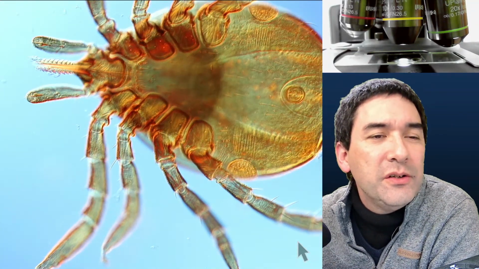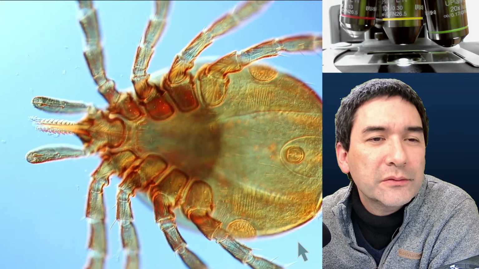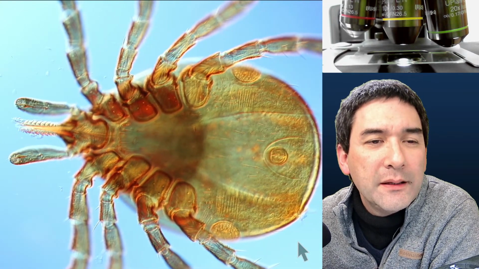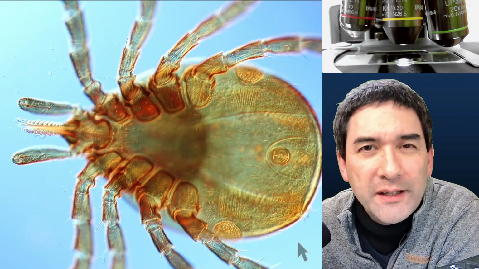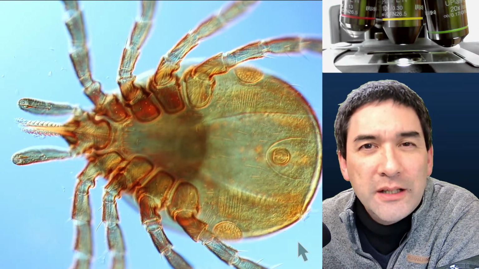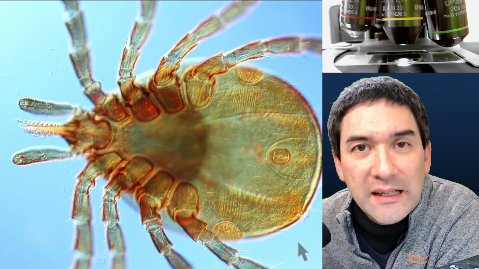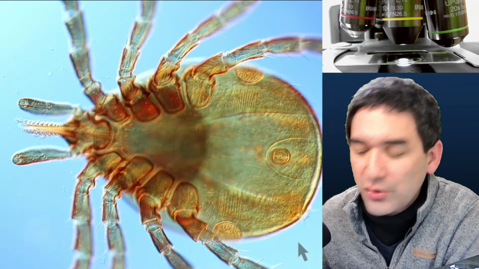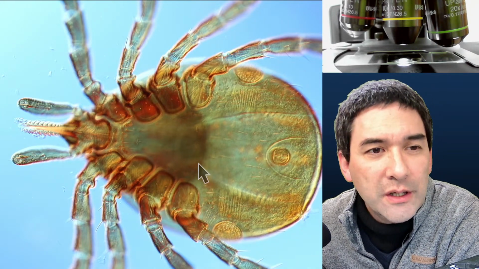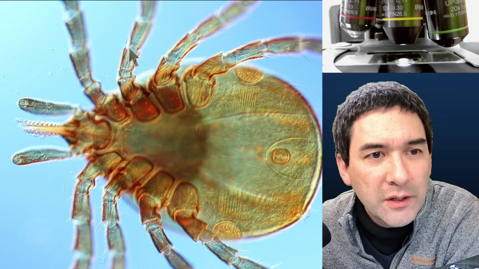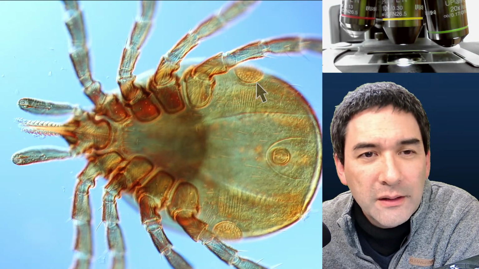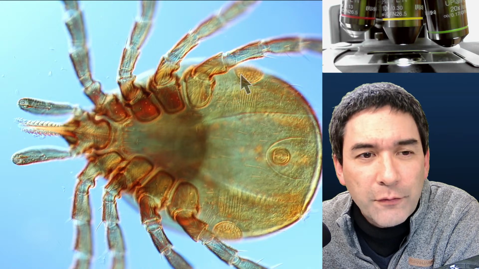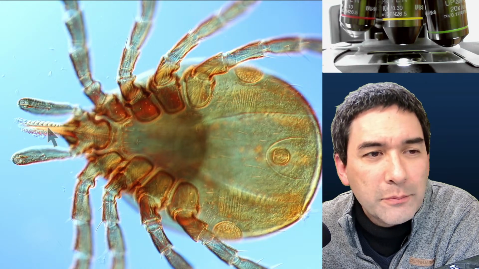Here you can actually see the mouth parts much better, right? One thing that I've also seen once, and unfortunately I could not find the slide again, is I did find a tick with only 6 legs. This one has 8 legs, right? 1, 2, 3, 4 pairs of legs. That's the opening for the digestive system, and the 2 things here on the side are for breathing. The mouth parts look pretty scary.